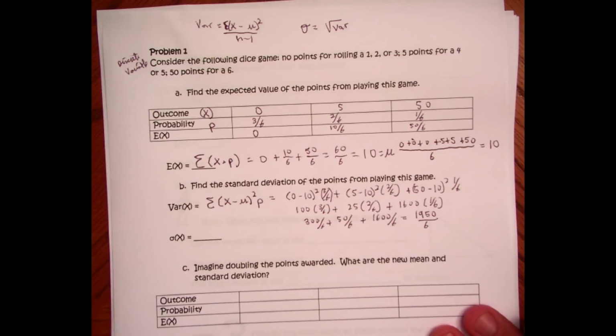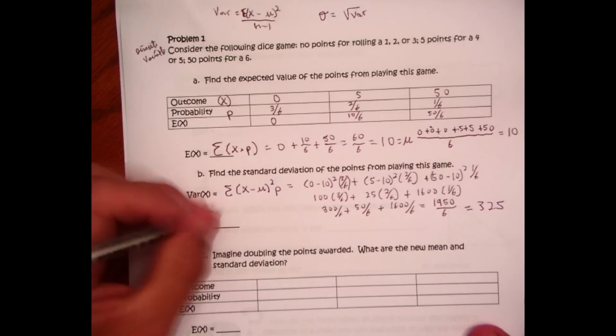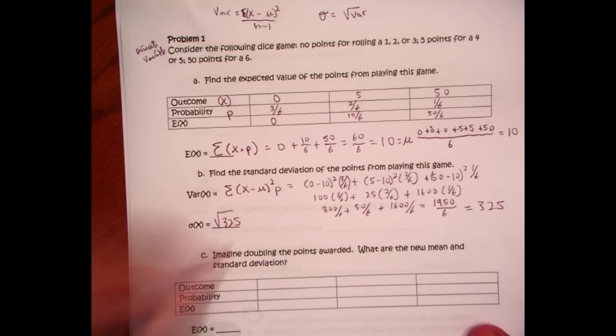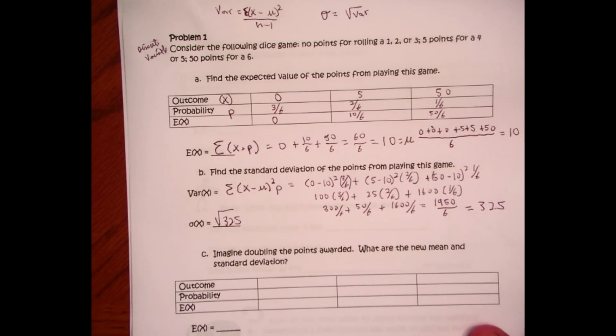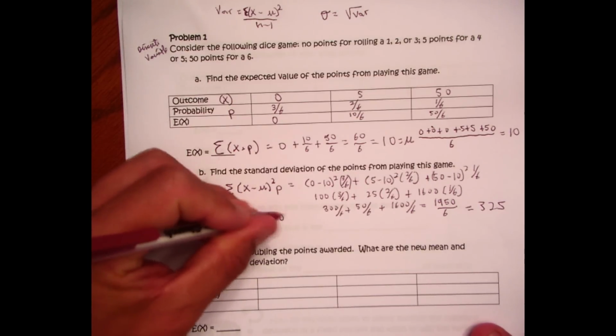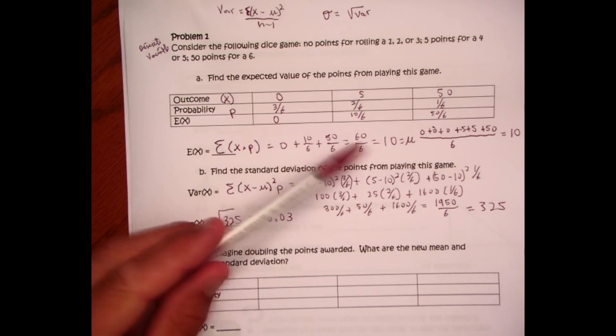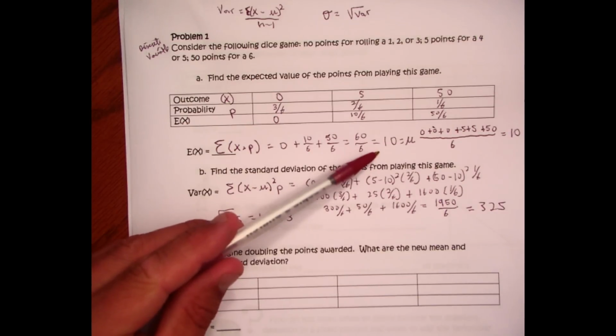And if we do that out, we get 325. That's the variance. Now to get the standard deviation, we simply take the square root of that, and we get 18.03. Now, that's the standard deviation, based upon this average, if you kept on playing the game. Okay, if you kept on playing the game.